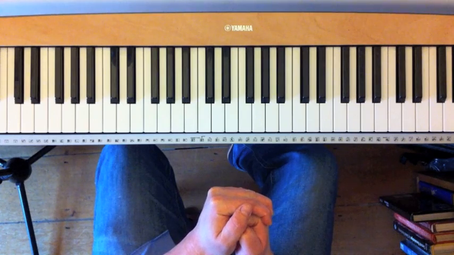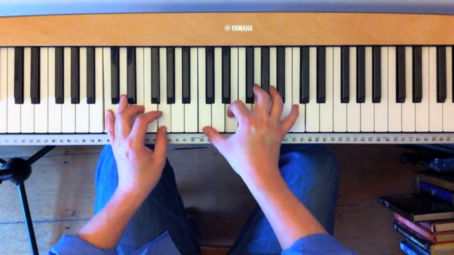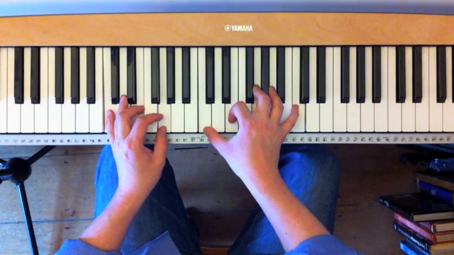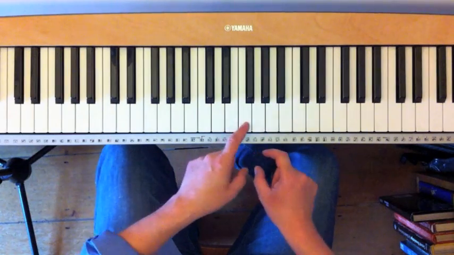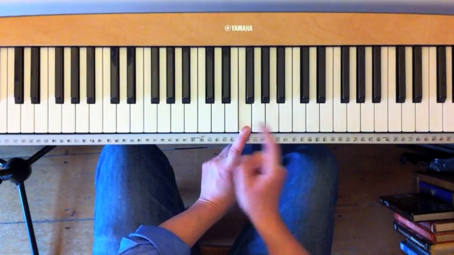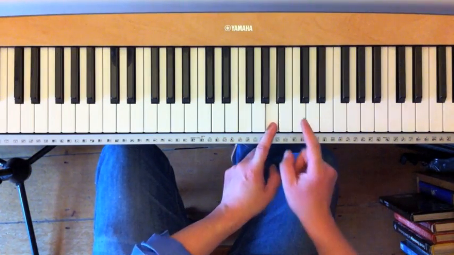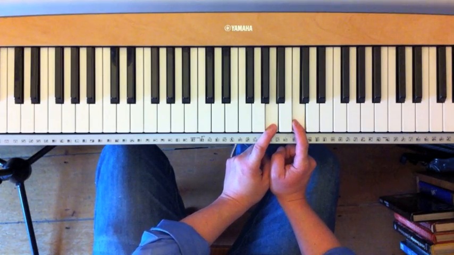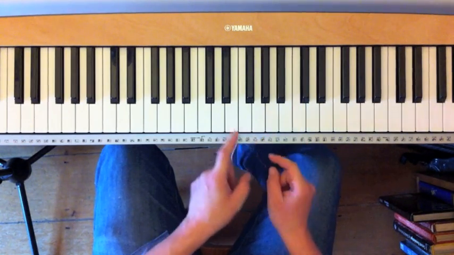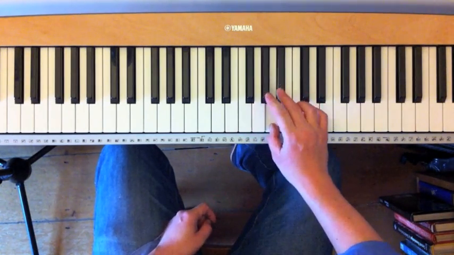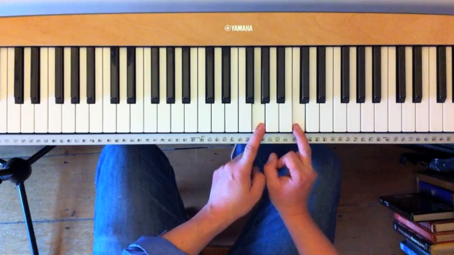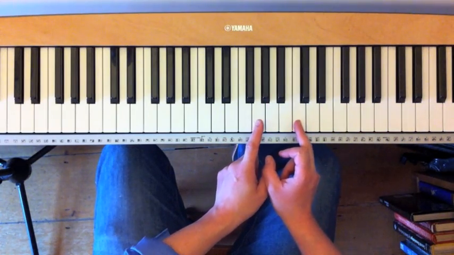So if we're in the key of C major, and our melody jumps from F to A, we can say it's jumping a major third. If it jumps from A to C, we would say it jumps a minor third. A jump from G to C, 1, 2, 3, 4, 5, 6 semitones, is always a perfect fourth.